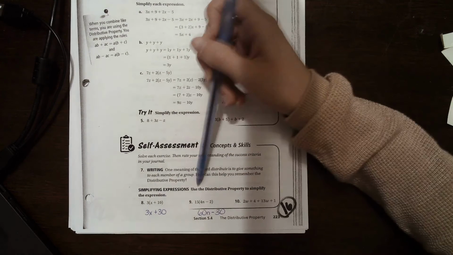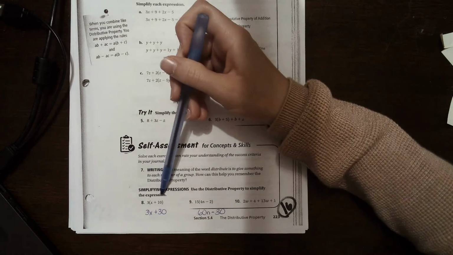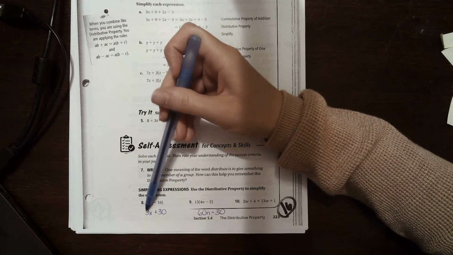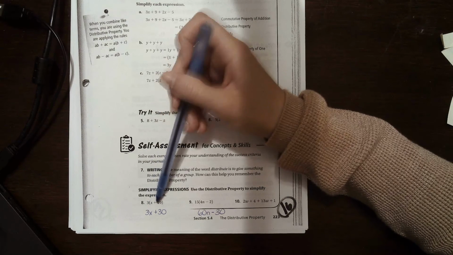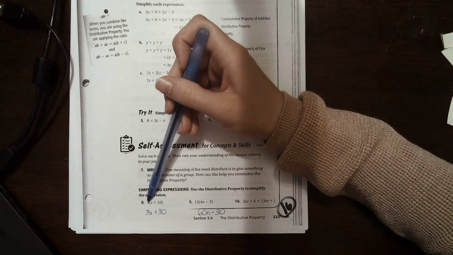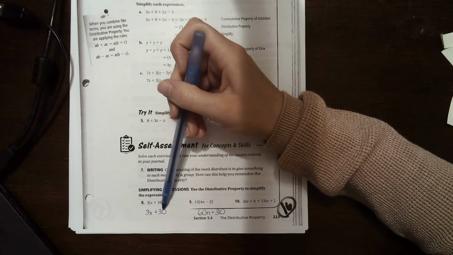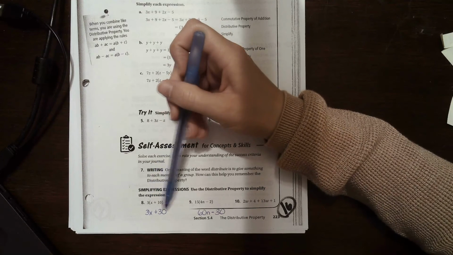Number 8, use the distributive property to simplify the expression. 3 times x is 3x. Bring the addition sign down. 3 times 10 is 30. So 3x plus 30.